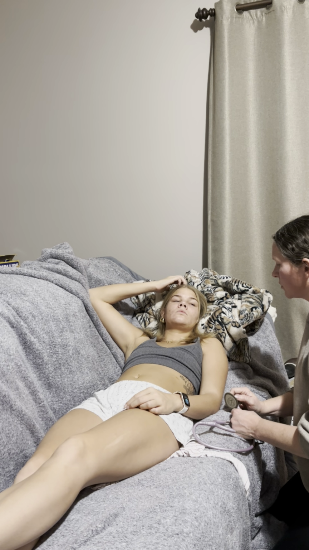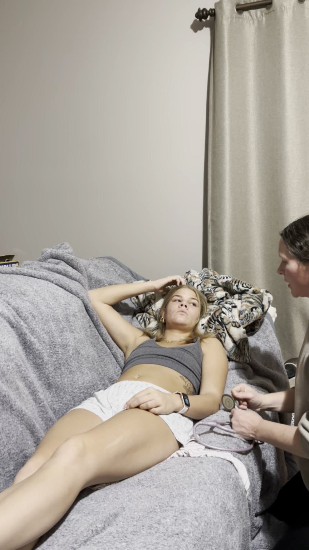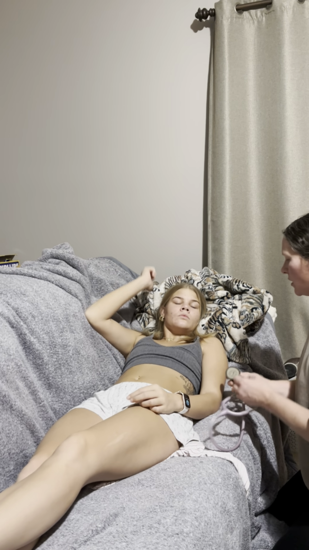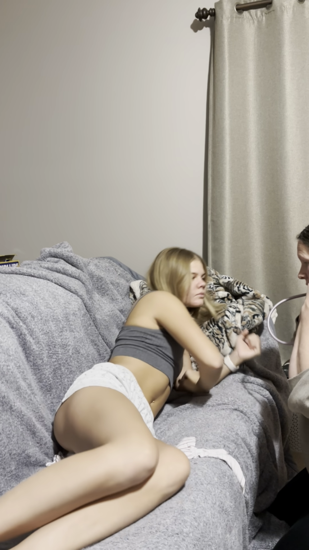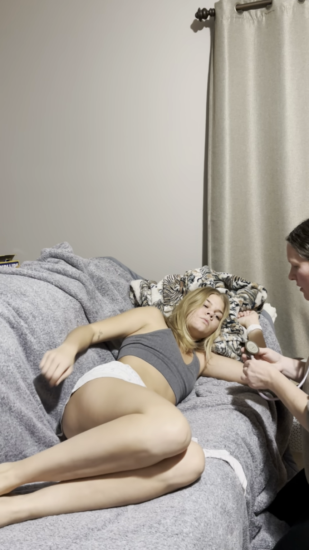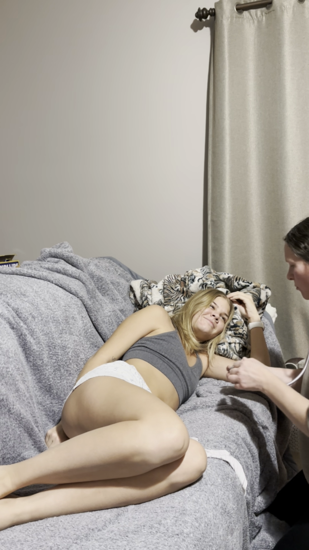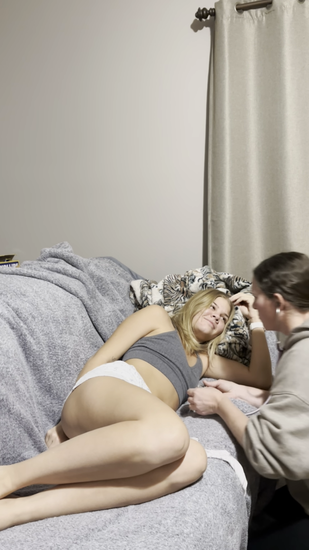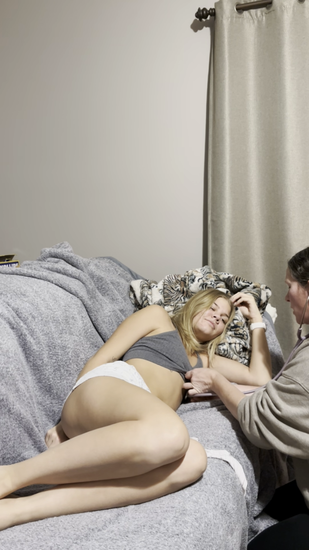So what I am going to do is have you go ahead and turn on your left side, and I'm going to use my bell, and I'm just going to be listening at that point of maximal impulse actually for mitral stenosis, so murmur or S3, S4.